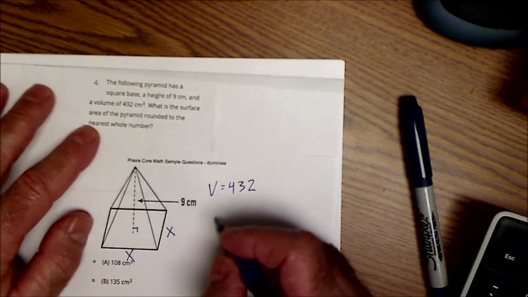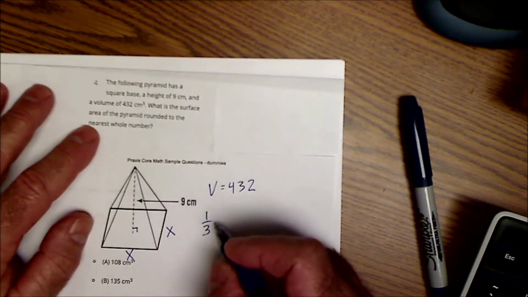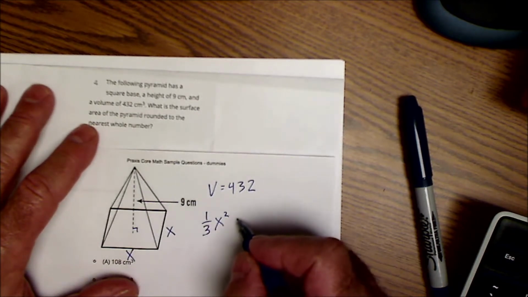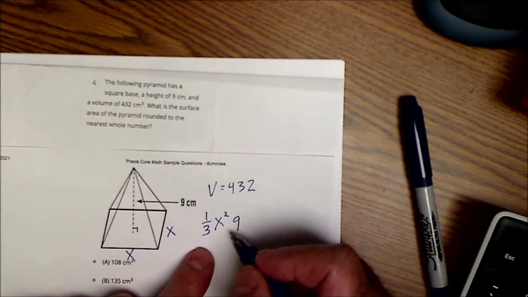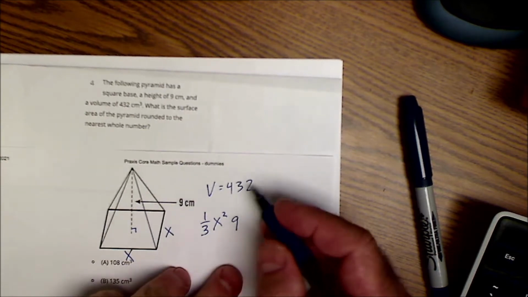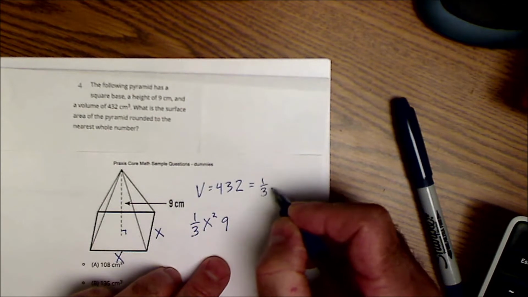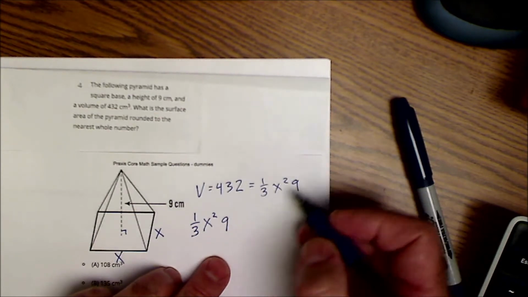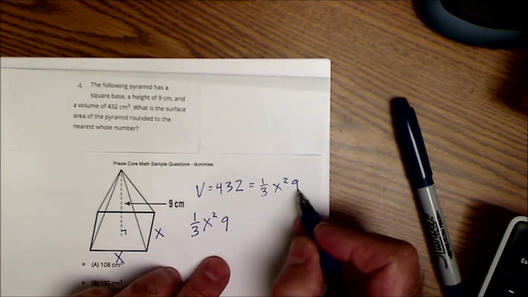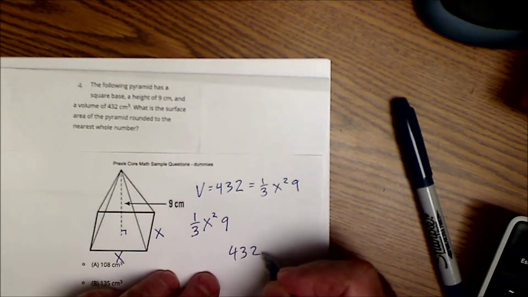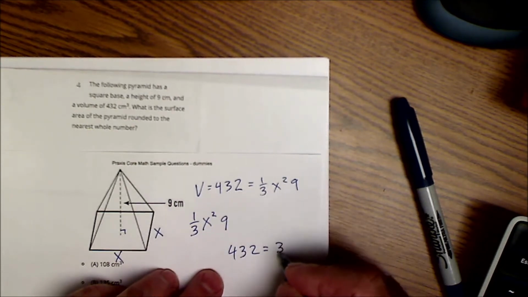Well, the volume of a pyramid is 1/3 base area, x times x, times height, 9. So that's the equation for volume. That is the volume, so I'm going to set them equal to each other. 1/3 x squared times 9. 1/3 times 9 is just 3. So now I have 432 is equal to 3x squared.